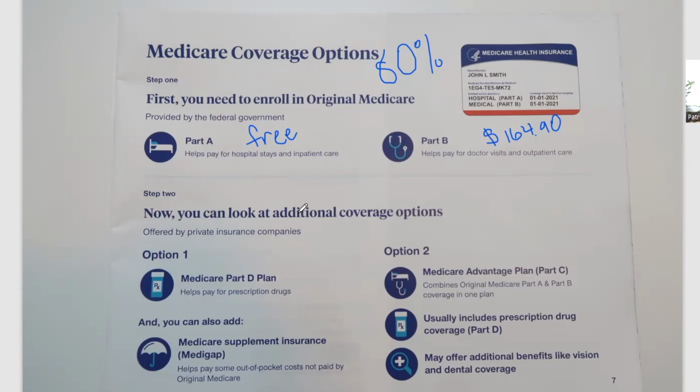So these are your two options: you have a supplement plan and you have a Medicare Advantage plan. First, let's talk about the supplement. The supplement is basically the sister of original Medicare. These two work together.